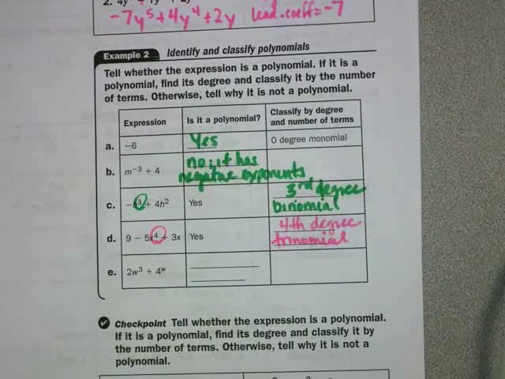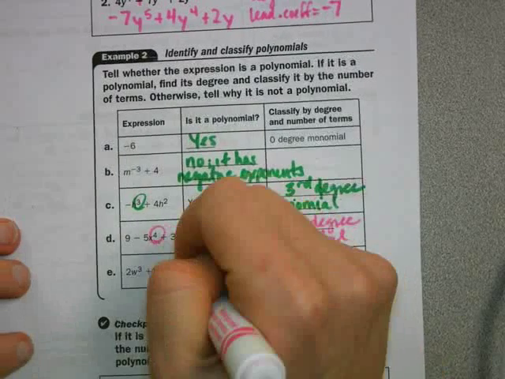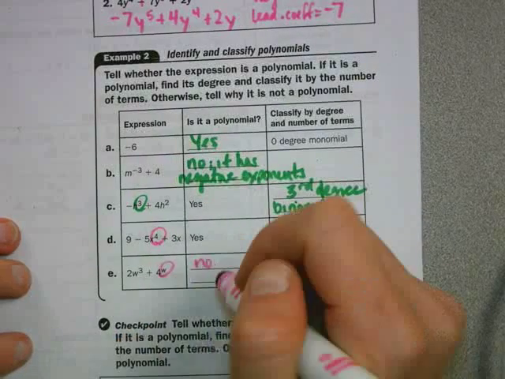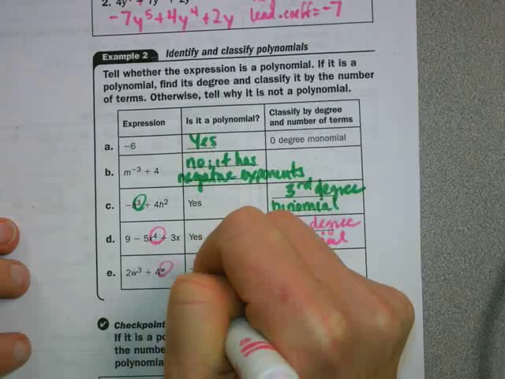Okay, the last one. Is that a polynomial? Nope, not a polynomial. Why not? Does it have a whole number exponent? Definitely not. It has a variable exponent. So this is no, it has a variable exponent.